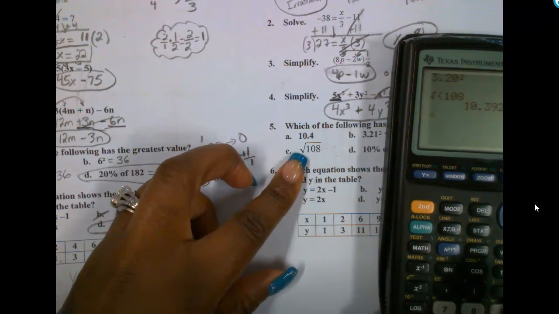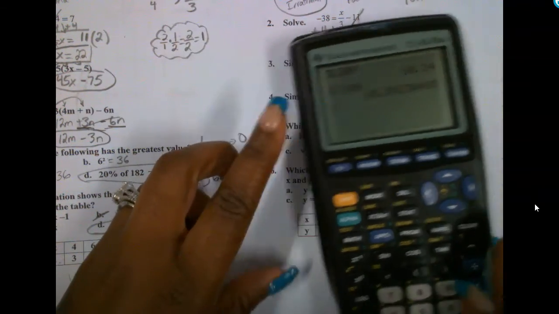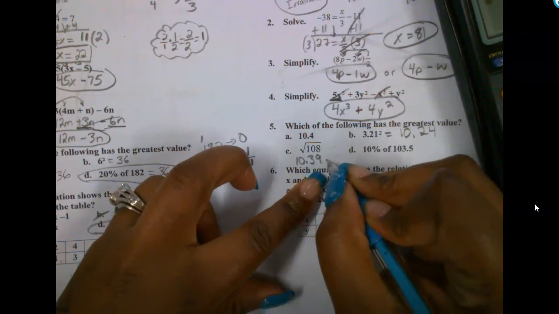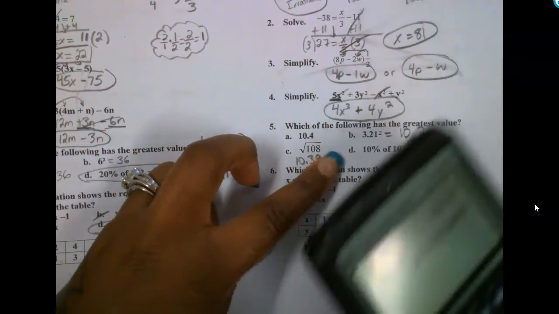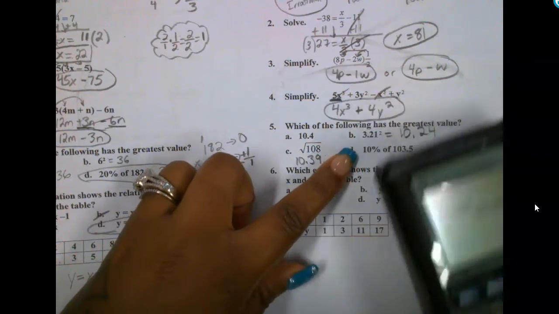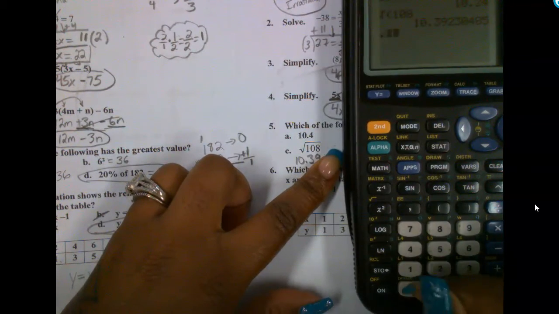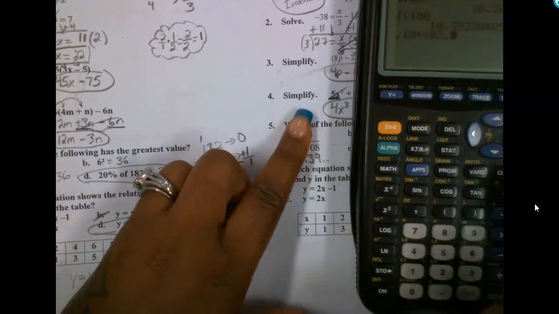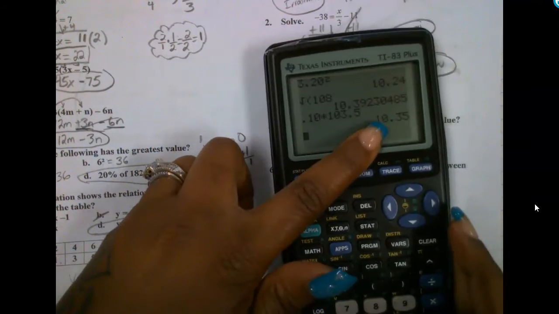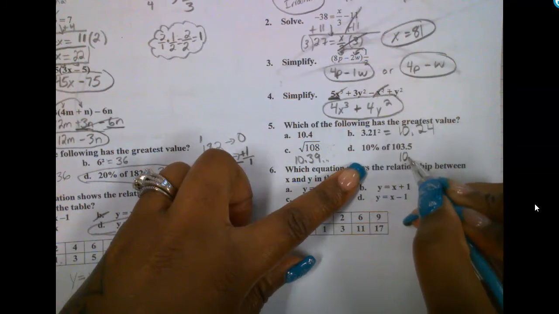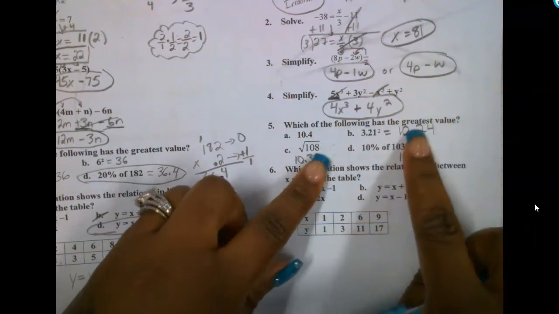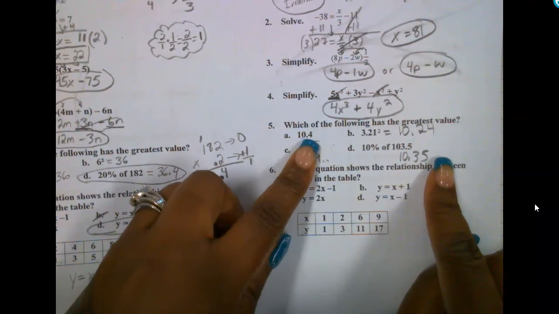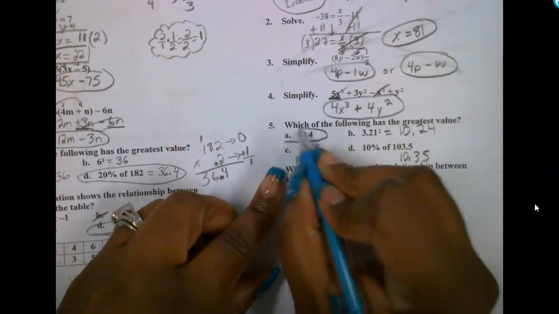It's closer to 10 than 11. And you can see it's 10.39 and some change, okay? And 10%, so 10% is 0.10 times this 103.5. And that gives you 10.35. So which one is the largest? The largest is going to be this first one, 10.4.